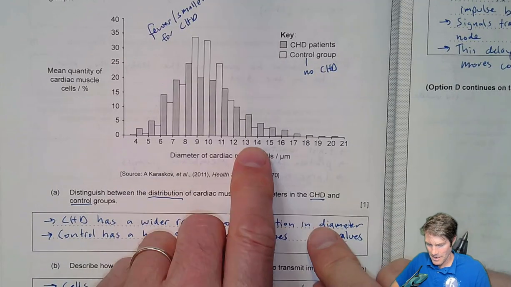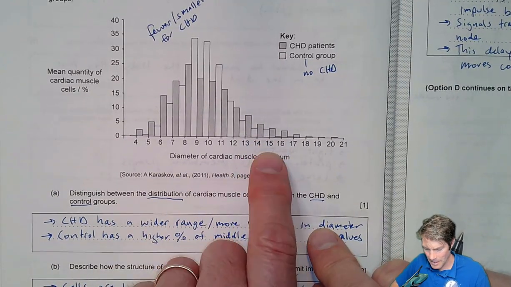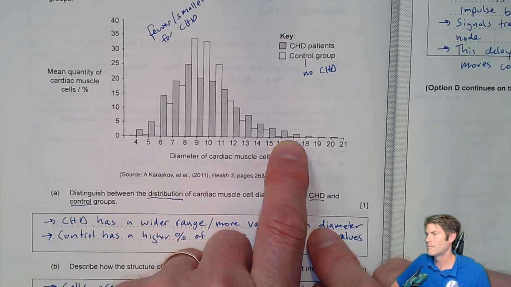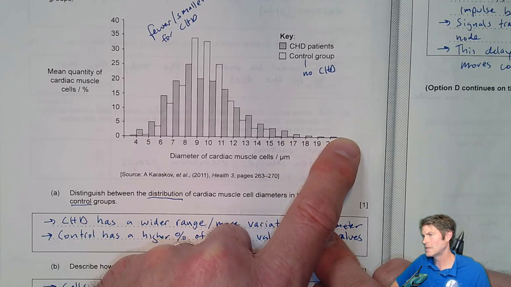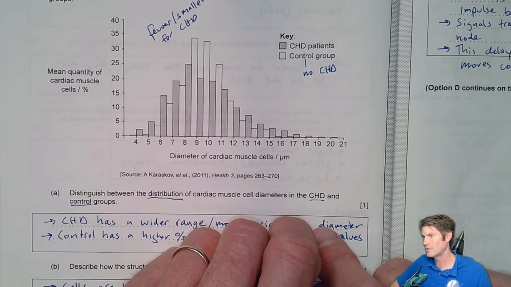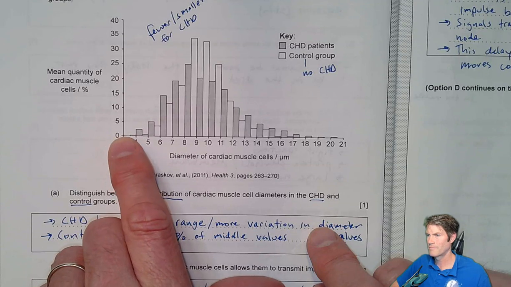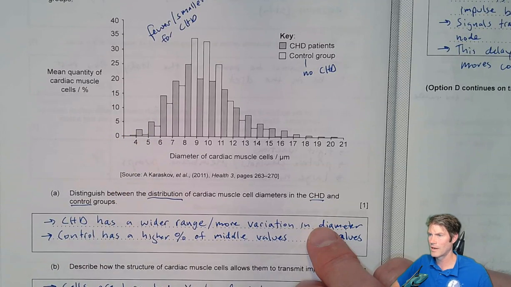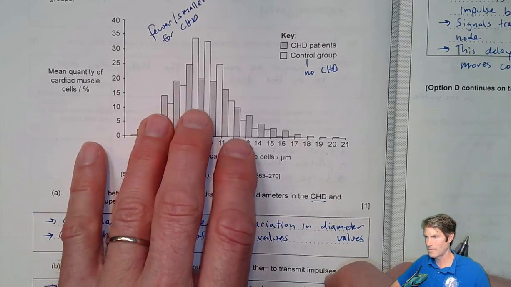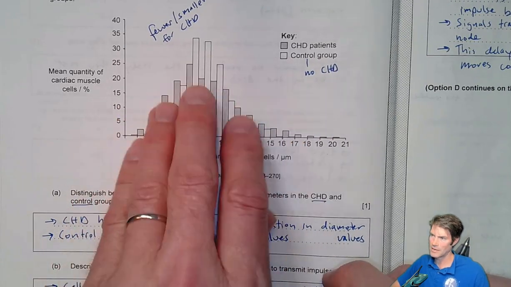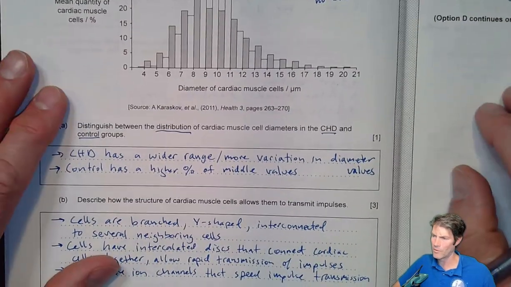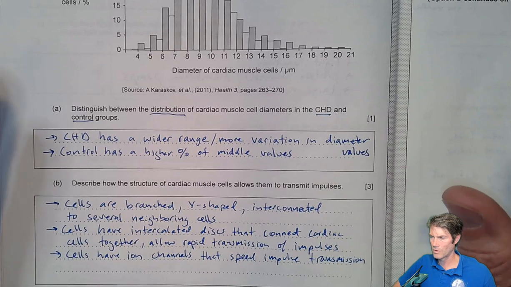Another thing you can say: the last one, 15 micrometers, is the biggest diameter. Or actually I guess it's 17. But you'll see, it looks like the CHD patients go all the way up here to between 20 and 21. And it also looks like you have more in that range here. So these have a wider range, more variation in diameter. They're spread out more. They just don't tend to cluster around that normalized value. So they're just kind of abnormal compared to people who don't have that heart disease.